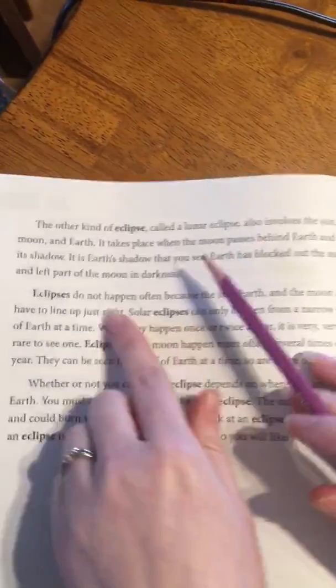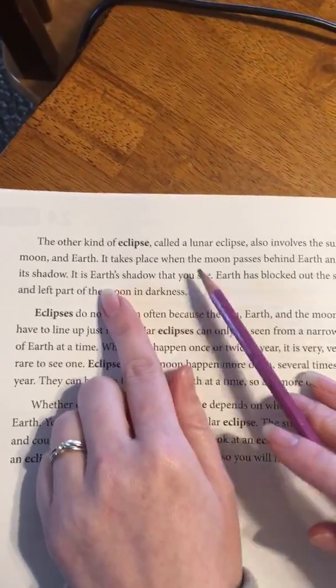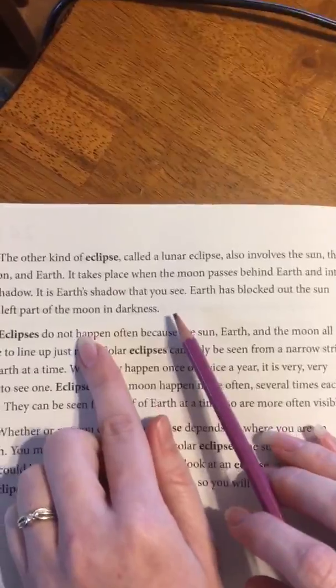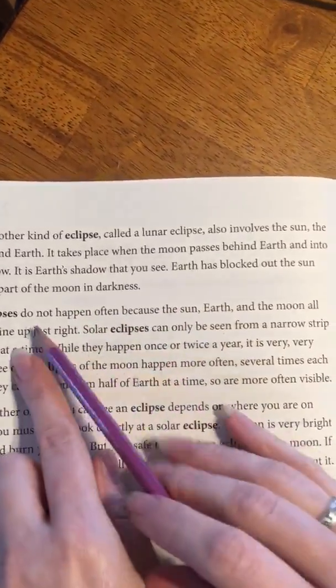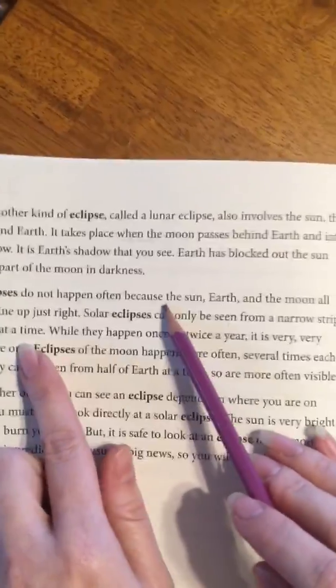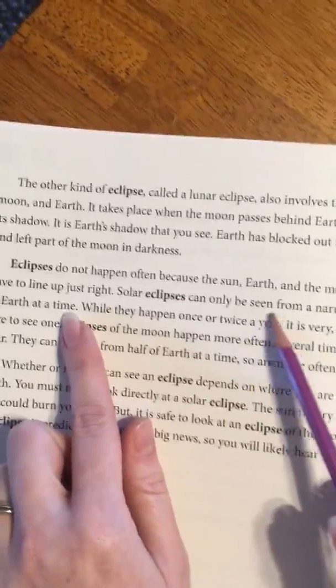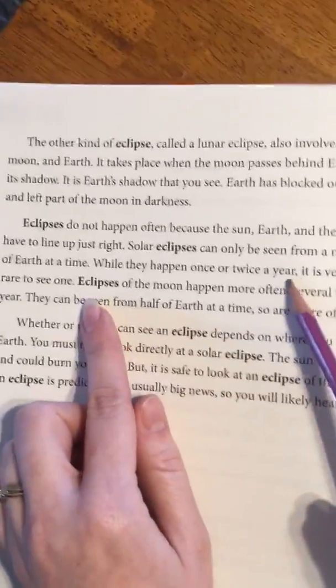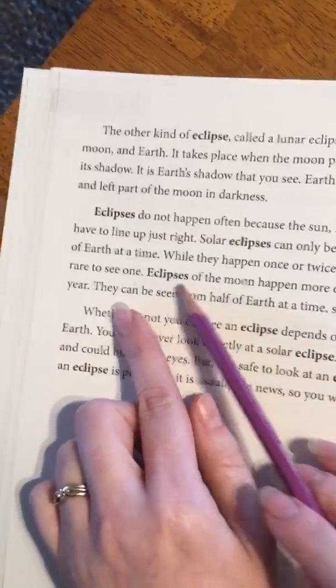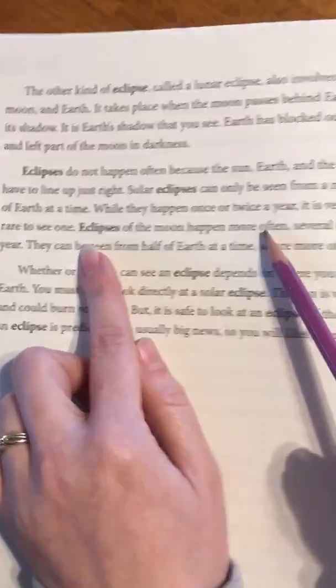If we go back to our reading where it talked about lunar eclipses and solar eclipses, we can find it somewhere in our reading. I think I remember it being on this back side. Okay, eclipses do not happen often because the sun, earth, and the moon all have to line up just right. Solar eclipses can only be seen from a narrow strip of earth at a time. While they happen once or twice a year, it is very, very rare to see one. Eclipses of the moon happen more often, several times each year.